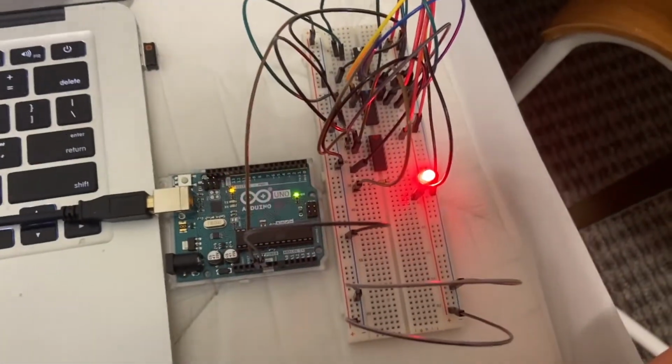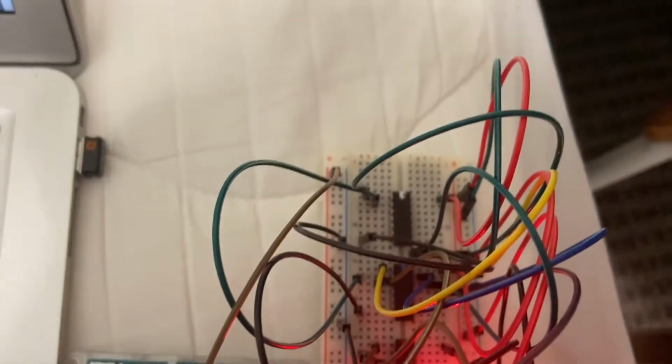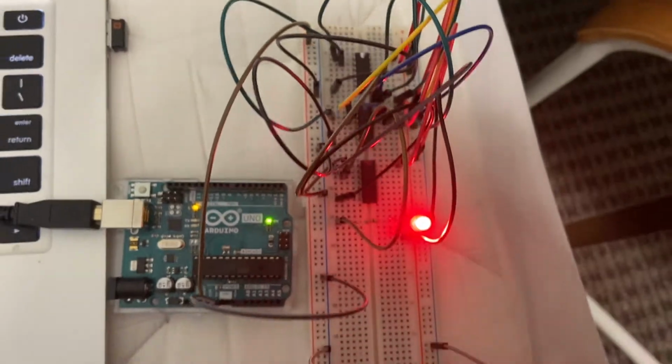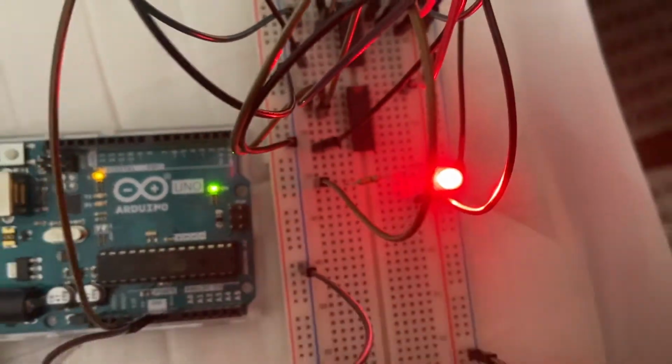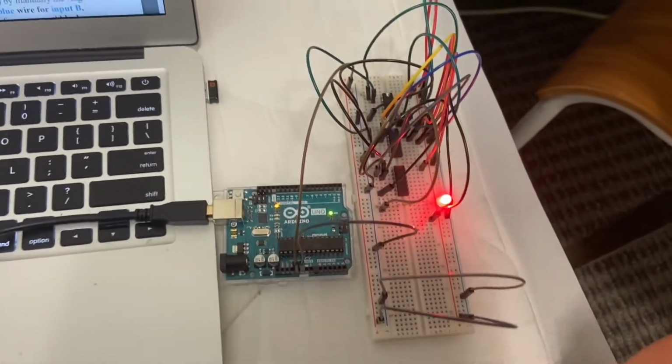Okay, and then here's my circuit in real time with all the chips with the color mark facing upwards, and the resistor, which is orange, orange, brown for 330 ohms. And then I'm just gonna demonstrate really quick the different cases.